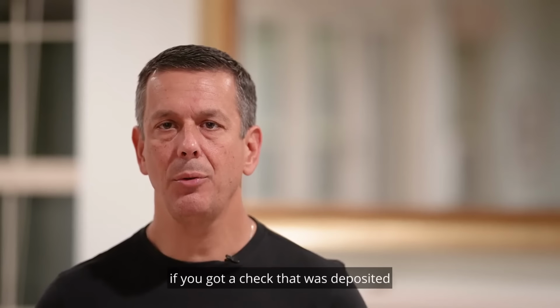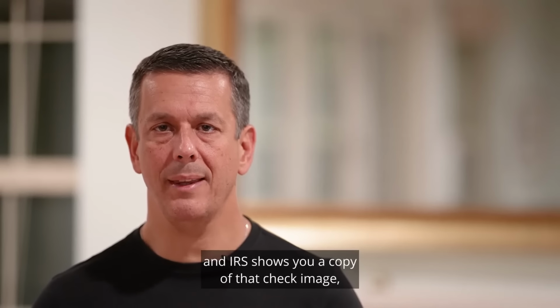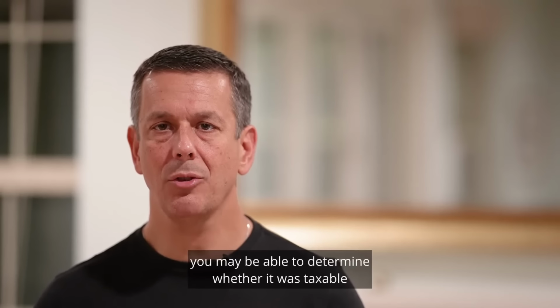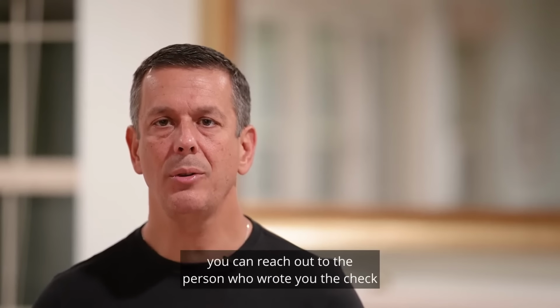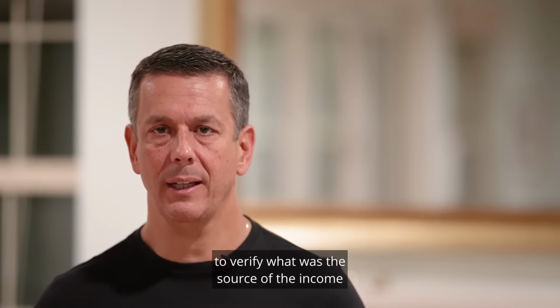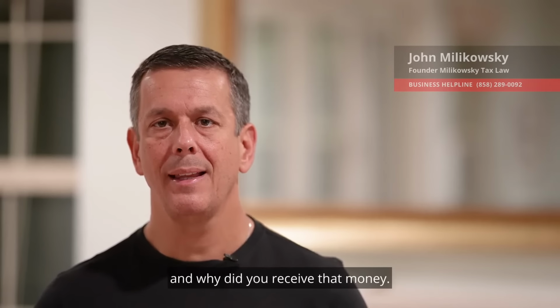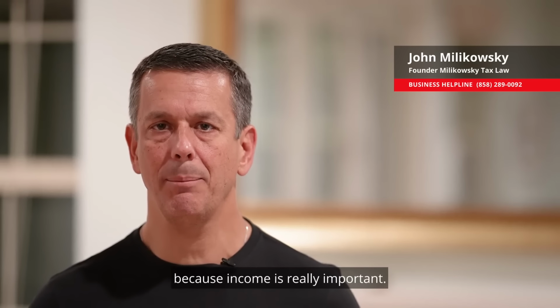On the other hand, if you got a check that was deposited and the IRS shows you a copy of that check image, you may be able to determine whether it was taxable or non-taxable. And if you can't on the face of the check, you can reach out to the person who wrote you the check to verify what the source of the income was and why you received that money. This is really an essential part of every single IRS audit because income is really important.